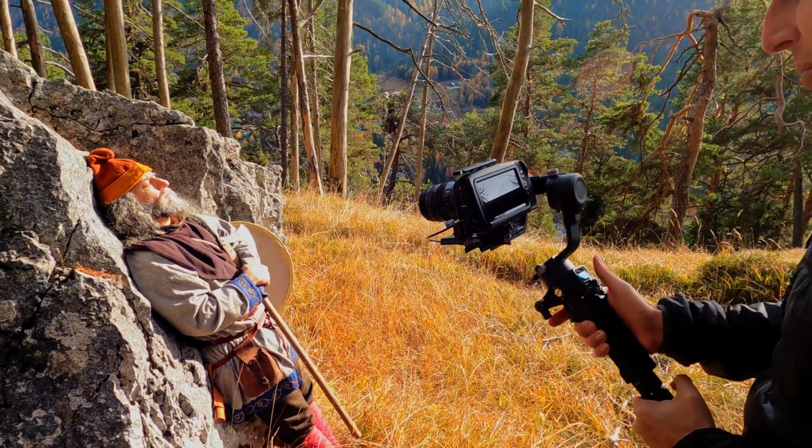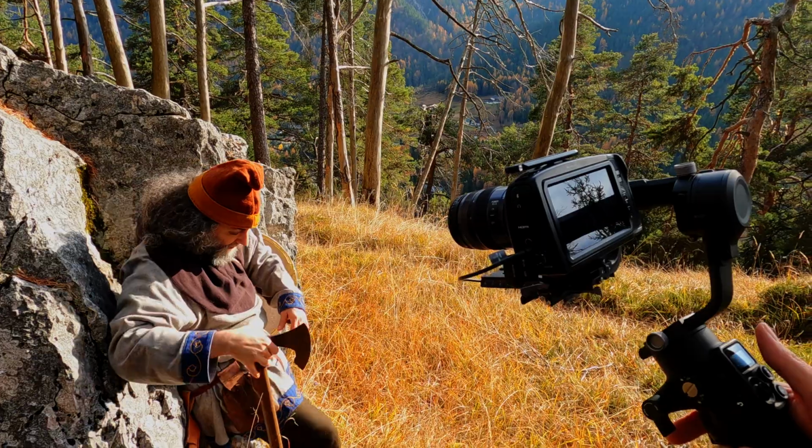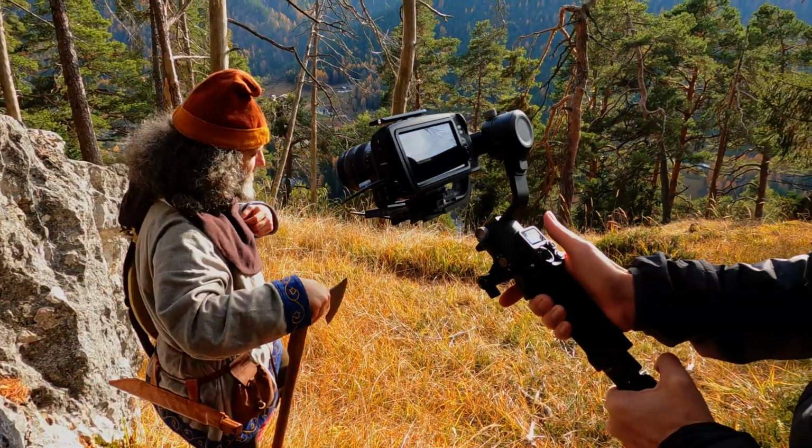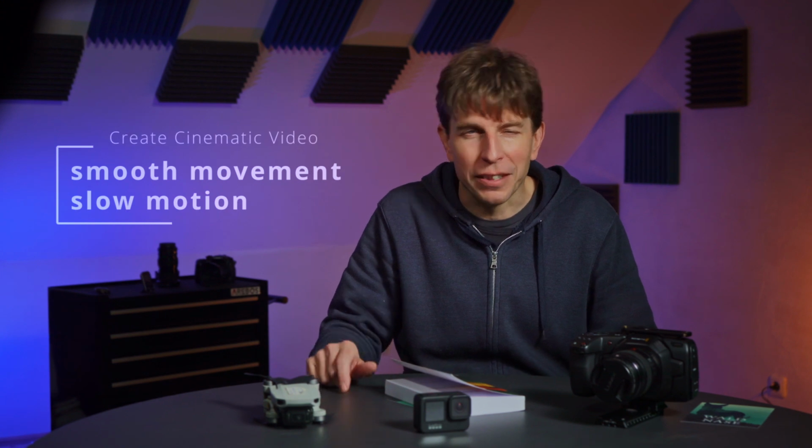If you want to take it a step further, you can also use a gimbal. That's what we did here with the Blackmagic Pocket Cinema Camera 4K. In comparison to just 10 years ago, for many shots you would have to put rails on the ground to make it look cinematic. Now you put the camera on a gimbal and start shooting. Of course, you have to practice a little bit.